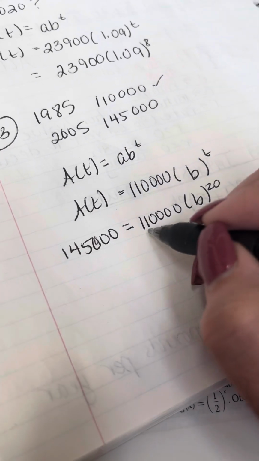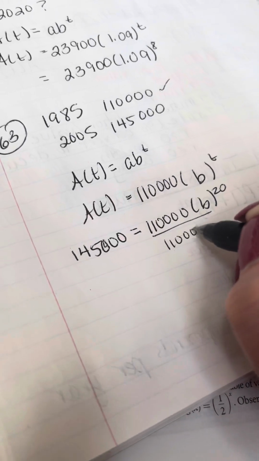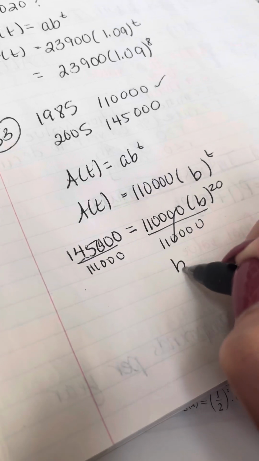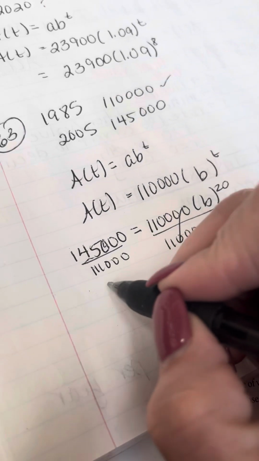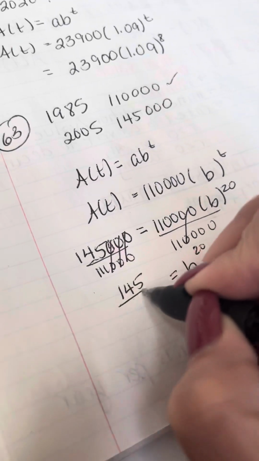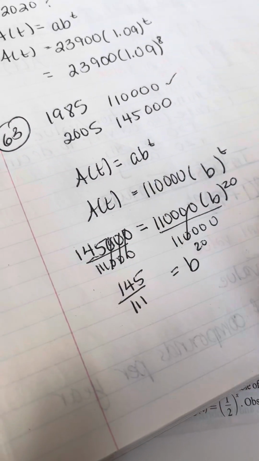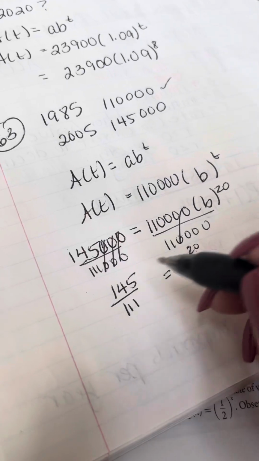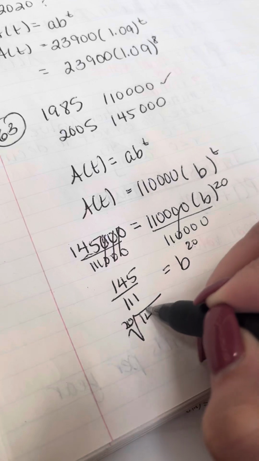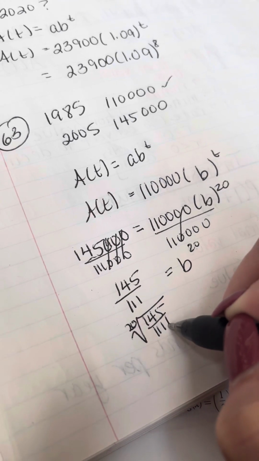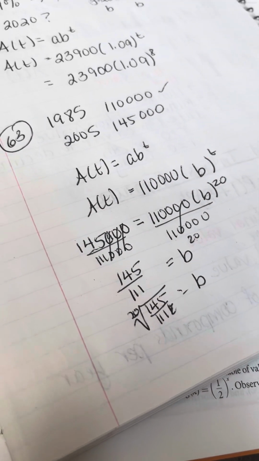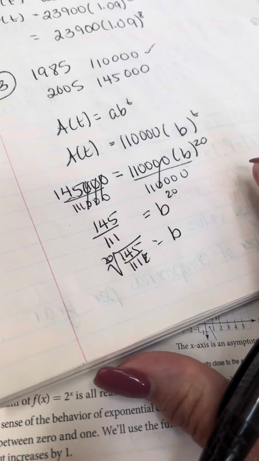So to solve this, we're going to divide both sides by 110,000. So we have B to the 20th equals whatever this is, which I can cross off the zeros without my calculator. I don't know what that is, though. And then to move the 20th power to the other side, we're going to take the 20th root, and I showed you how to do that on the calculator. Oops, extra 1 there. Trying to hurry, because if these videos are too long, then all heck breaks loose.